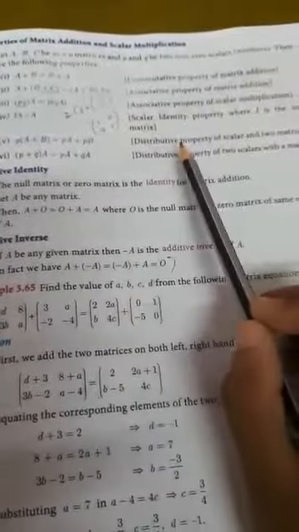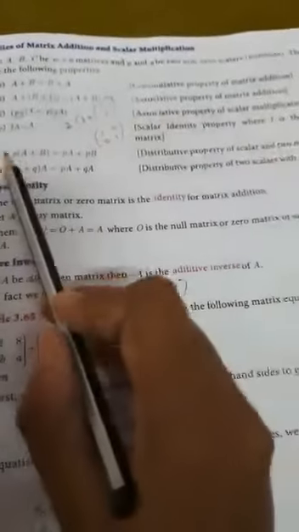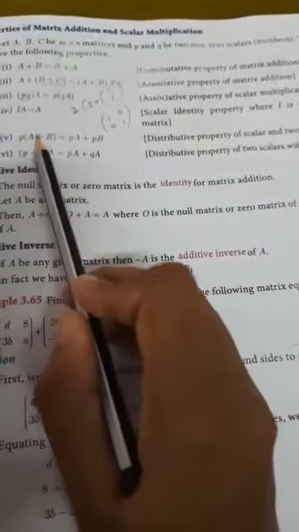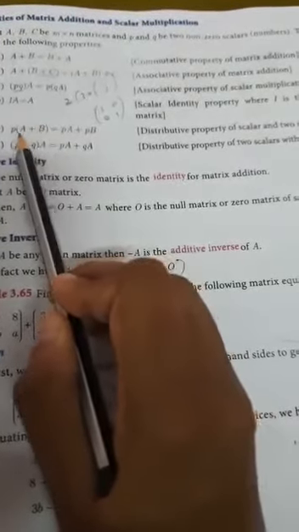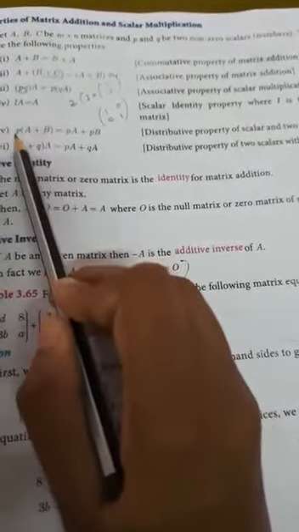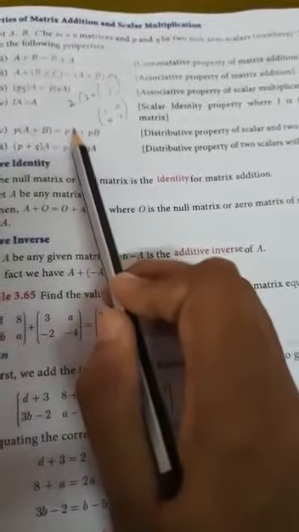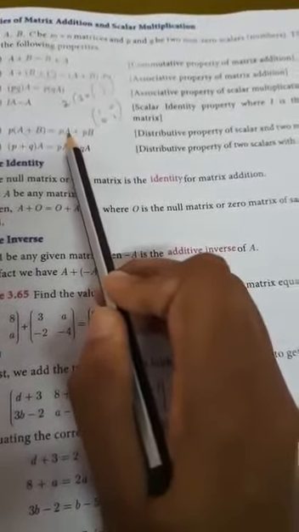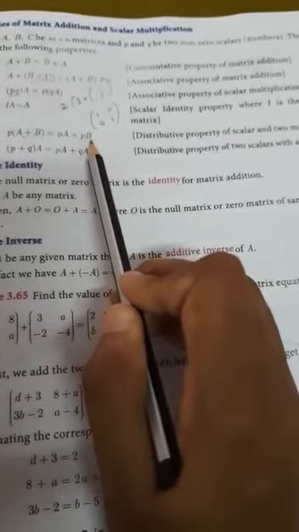So the next one, the distributive property of a scalar and two matrices. Here p means one number, and A plus B means one matrix A and one matrix B. First you have to add these matrices, then multiply with that number, and you will get one answer. Here, that number separately you have to multiply with the A matrix, and after that the same number you have to multiply with the B matrix.